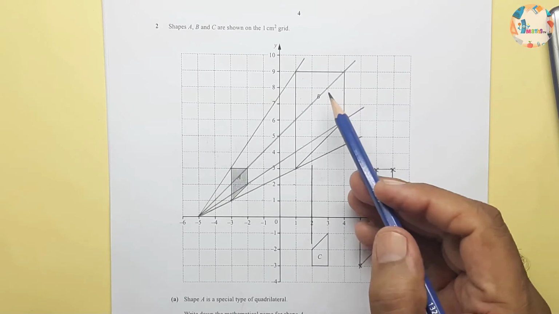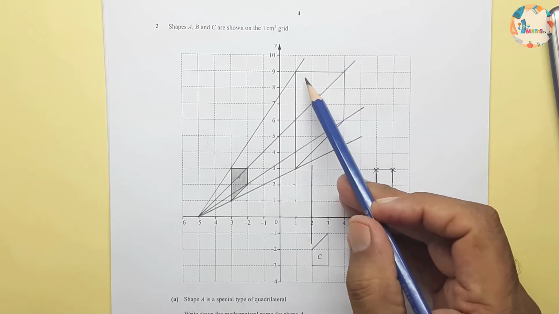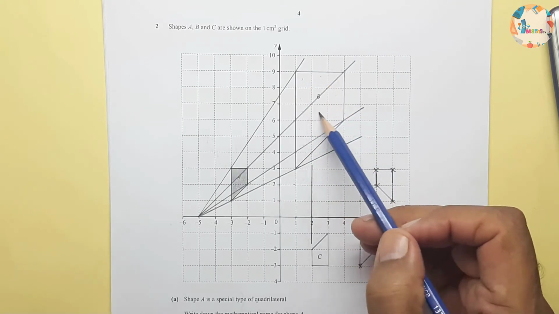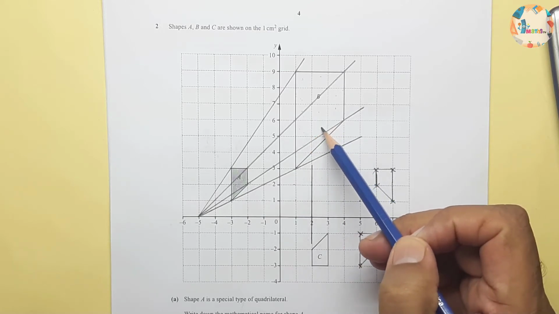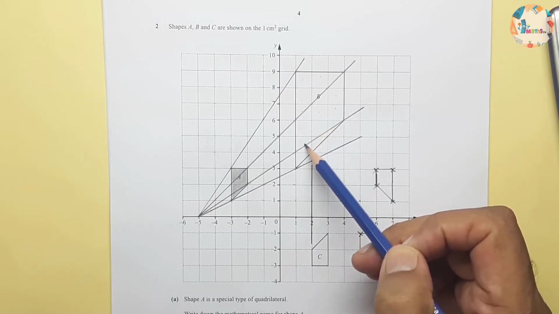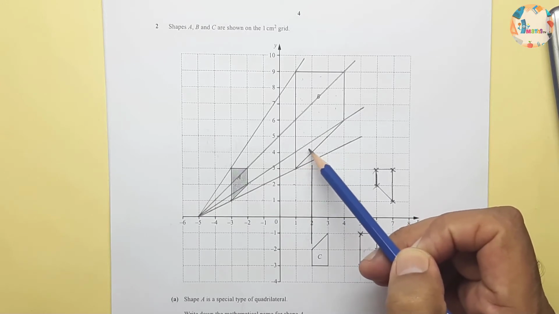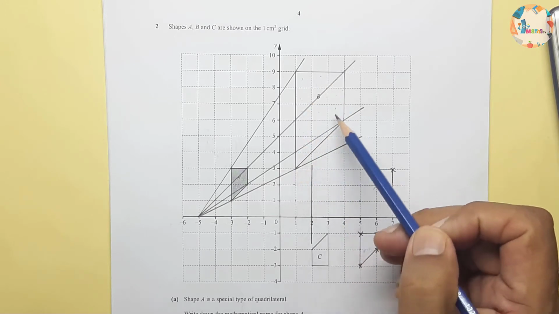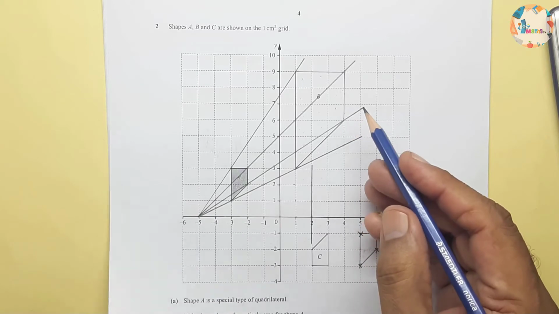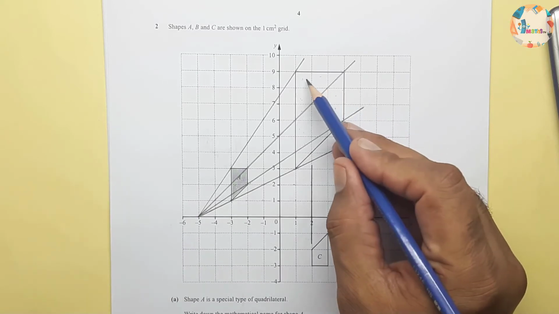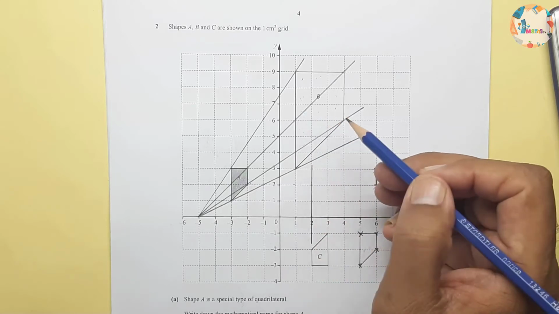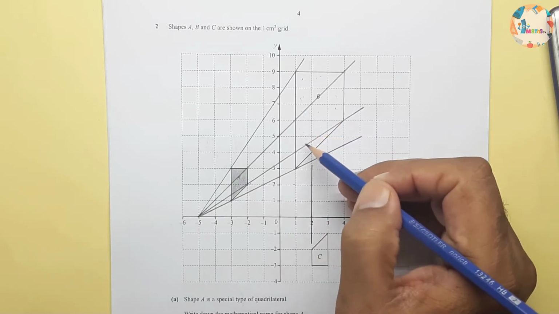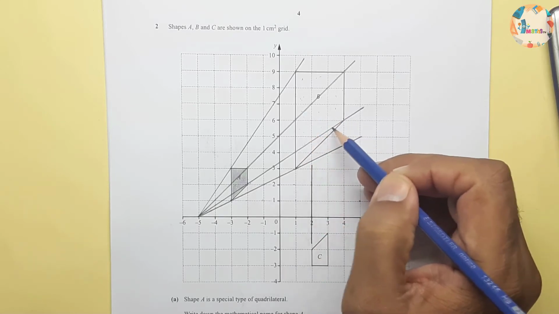You can check from here also, 1, 2, 3, 4, 5, 6, 7, 8, 9 and 10, 11, then 12, and you can count from here as well, and you will be getting 13.5. 1, 2, 3, 4, 5, 6, 7, 8, 9, 10, 11, 12, 13 and 0.5.